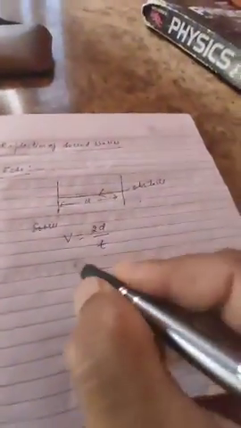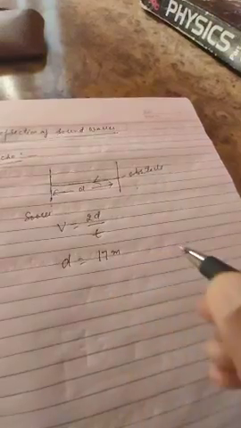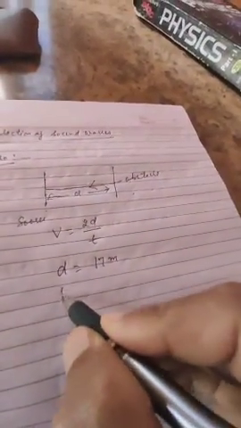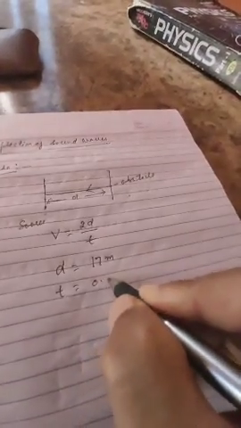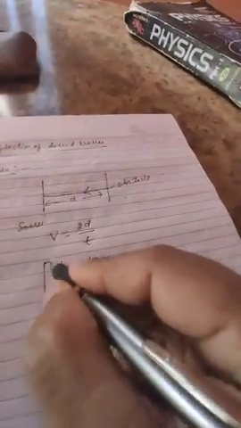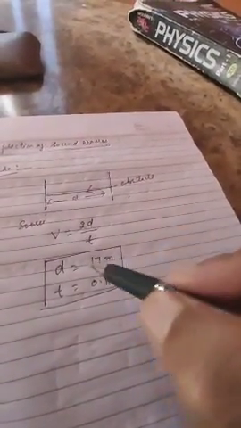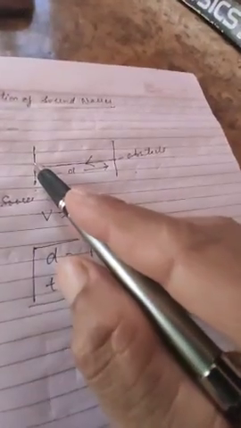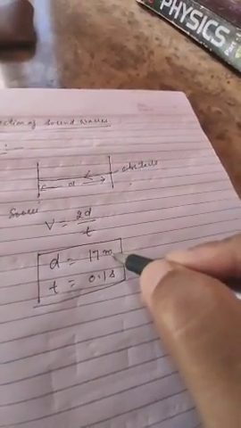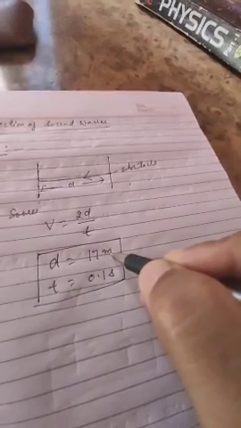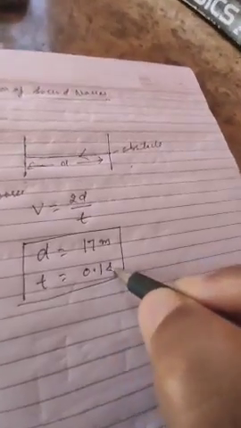First of all, d must be 17 meters, and the minimum time should be 0.1 seconds. These are the conditions for the echo. Once again, the distance between the source and the obstacle must be 17 meters, and the echo must reach the ear at least in 0.1 second.